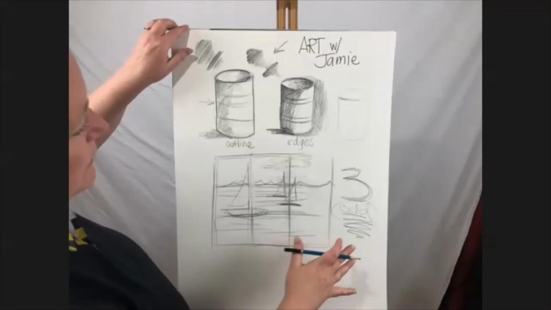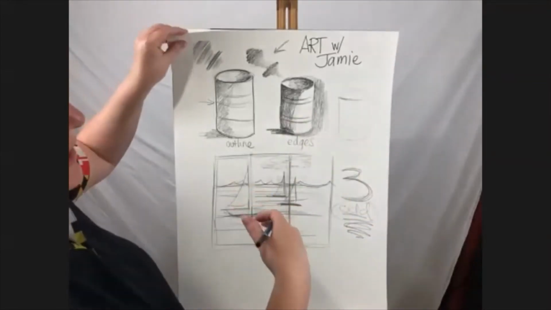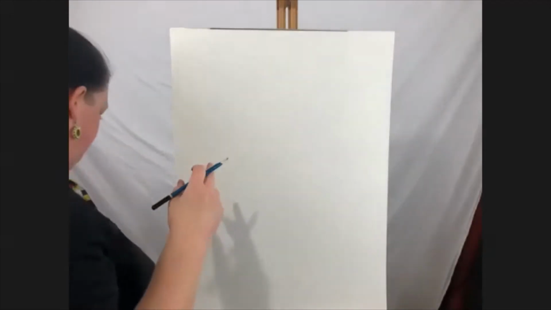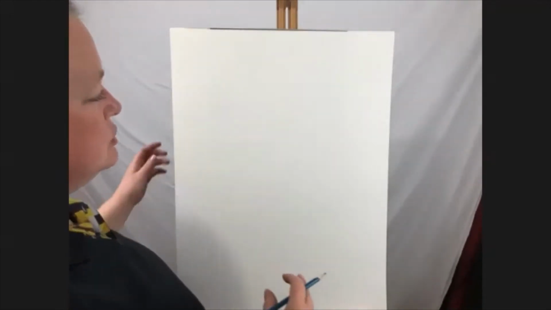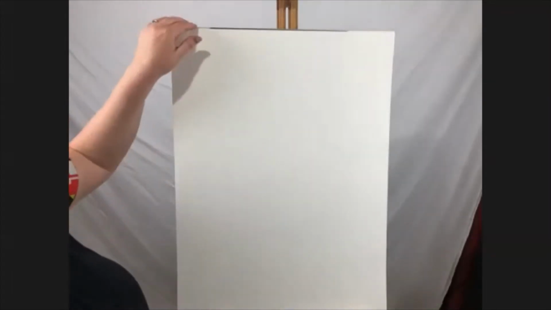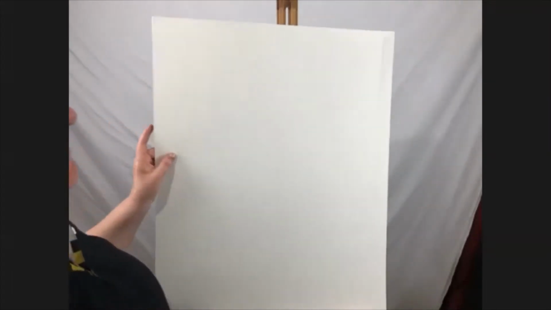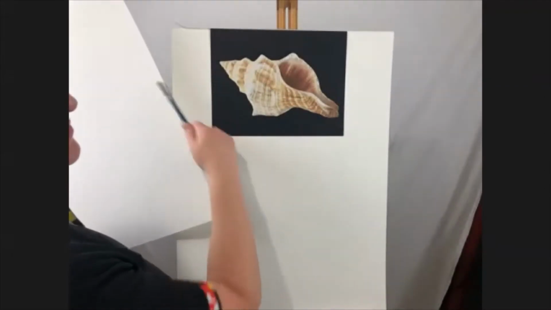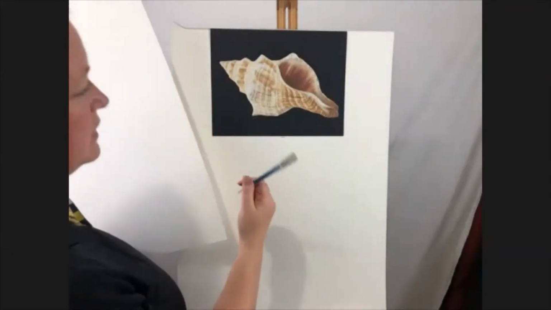So those are a couple things that we're going to be working on as we continue today. Okay. So let's work a little bit on some landscaping today. Let me just show you what we're going to work on in a minute. We're going to be drawing this beautiful seashell today.